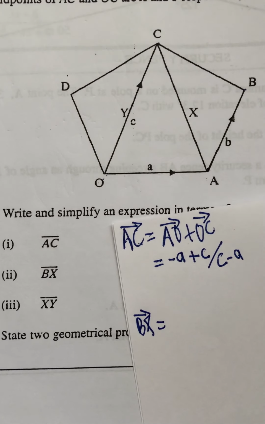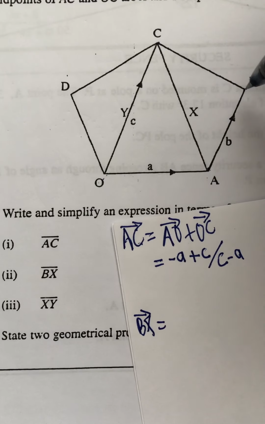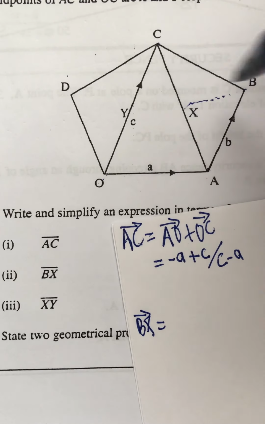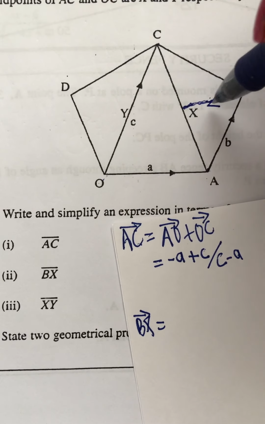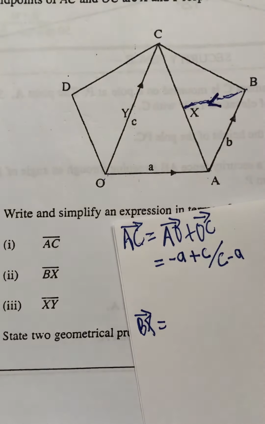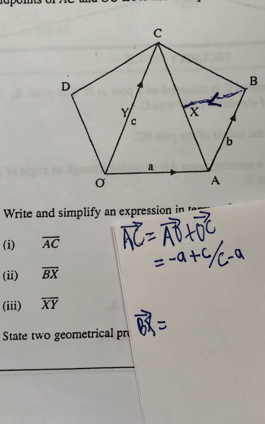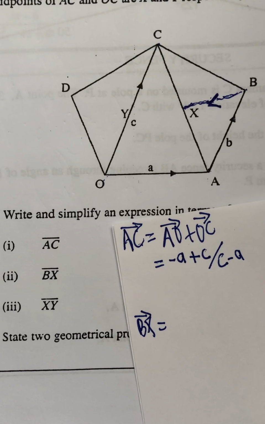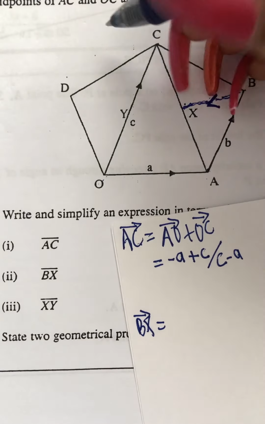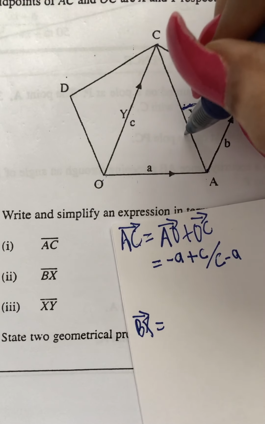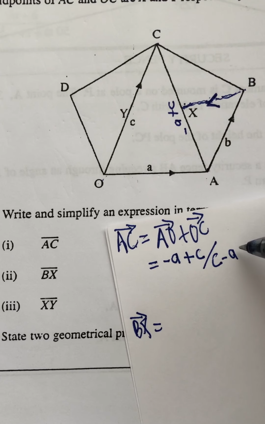Now for our vector BX, we also need 2 parts. Notice this is what we want. This vector BX is something to AC. I see something, I don't know if you've noticed it. Anyway, my vector BX, remember I found this side, and this side was either minus A plus C, or we said it was C minus A, right?